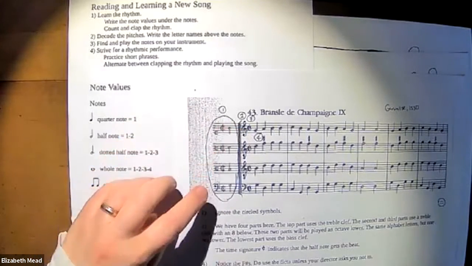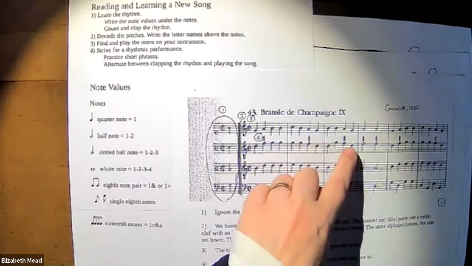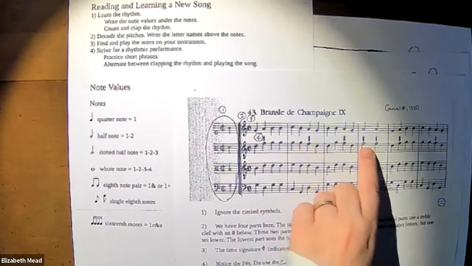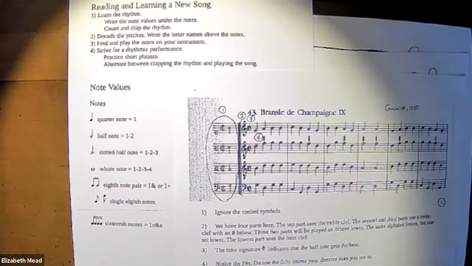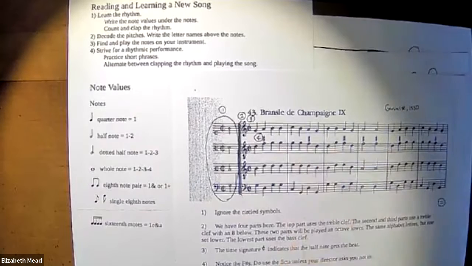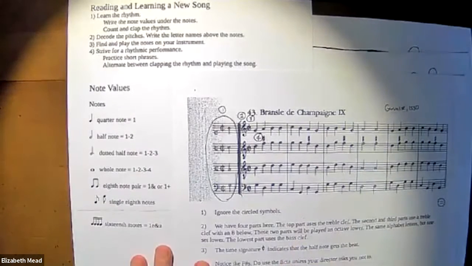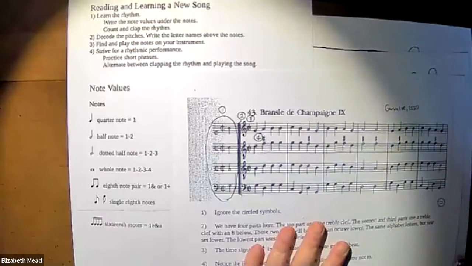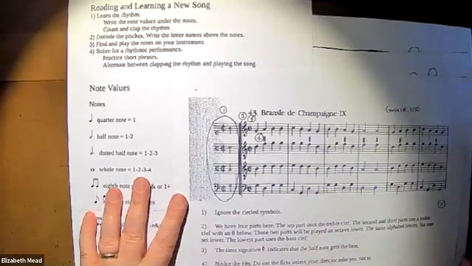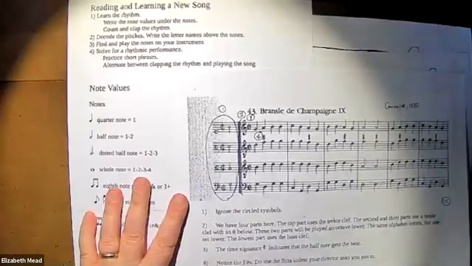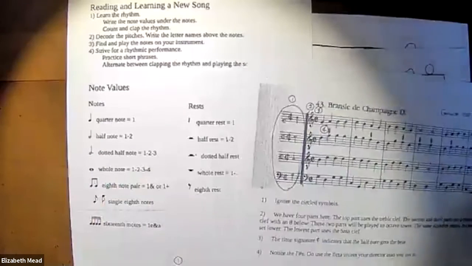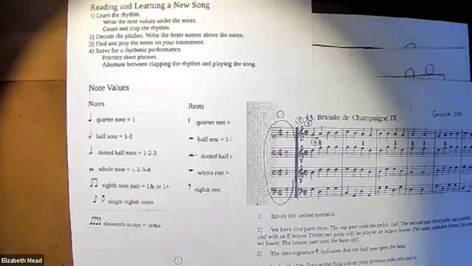But notice that there are F sharps floating above instead of in front of. We're going to talk about that too. But we are going to use them. So, got it. Okay. All right.